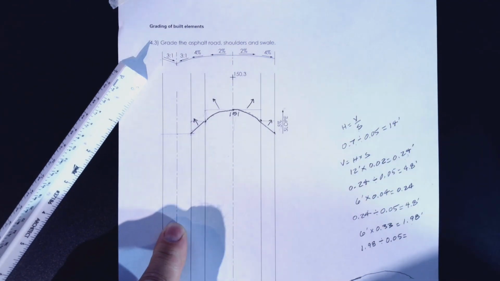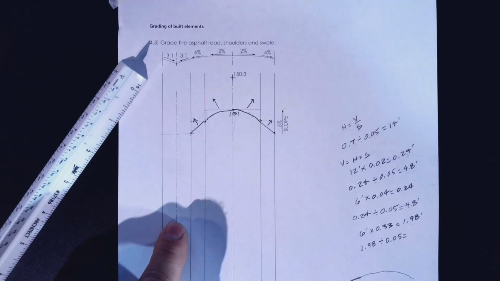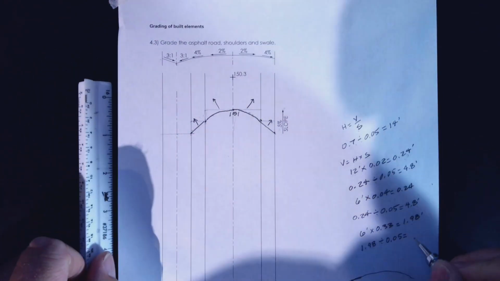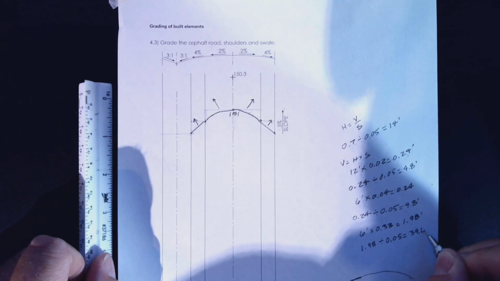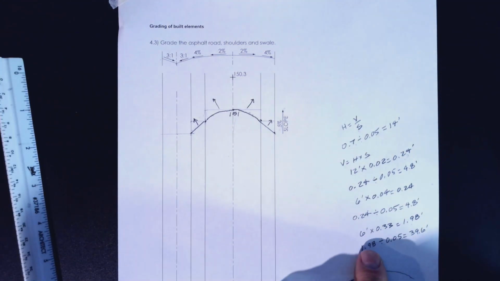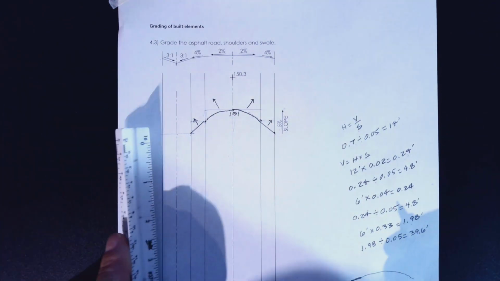So 1.98 divided by 0.05 equals 39.6 feet. Double check that just to make sure. 1.98 divided by 0.05 is 39.6, so basically 40 feet.